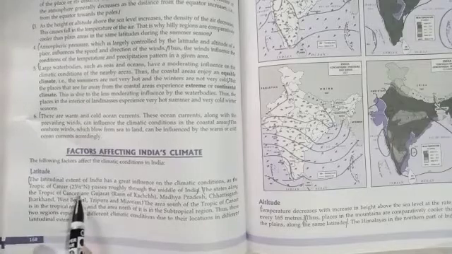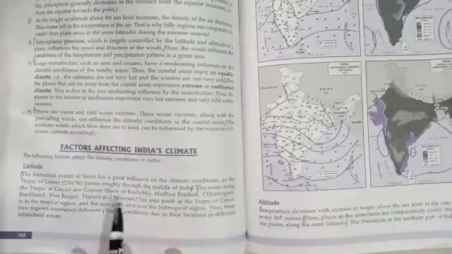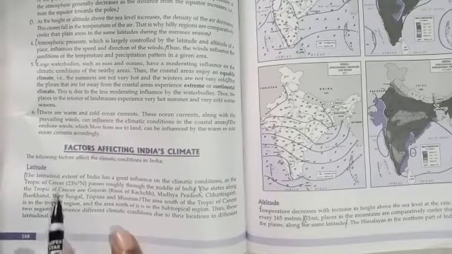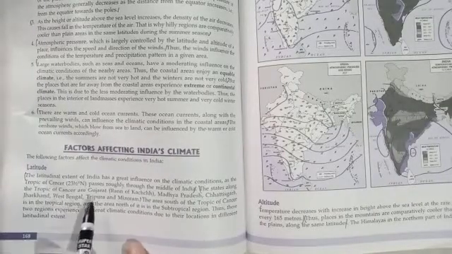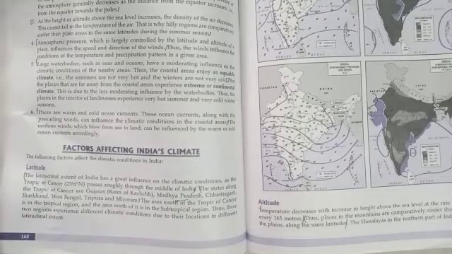First is latitude. The latitudinal extent of India has a great influence on the climatic conditions, as the Tropic of Cancer, that is 23.5 degrees north, passes roughly through the middle of India. The states along the Tropic of Cancer include Gujarat, Madhya Pradesh, Chhattisgarh, Jharkhand, West Bengal, Tripura and Mizoram. Next affecting factor is altitude.